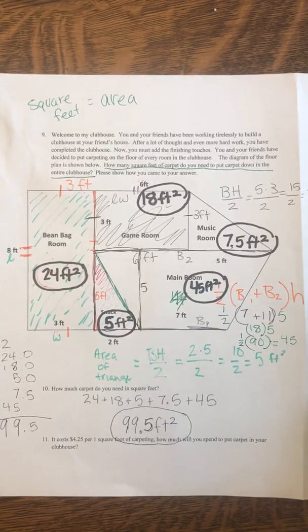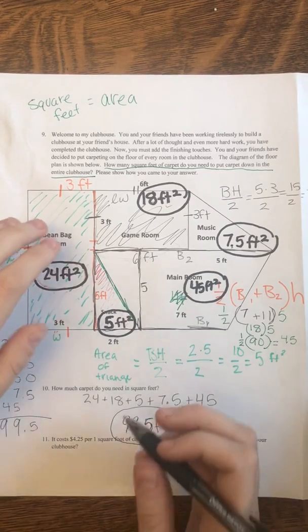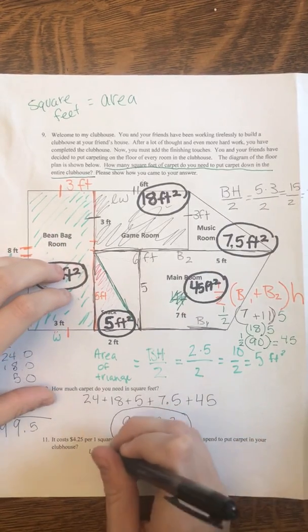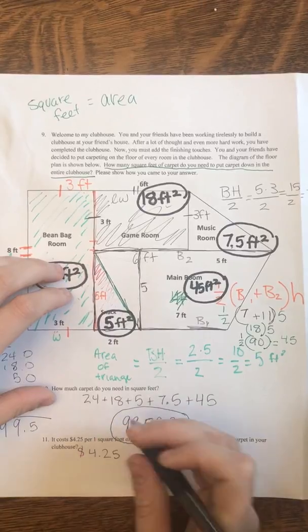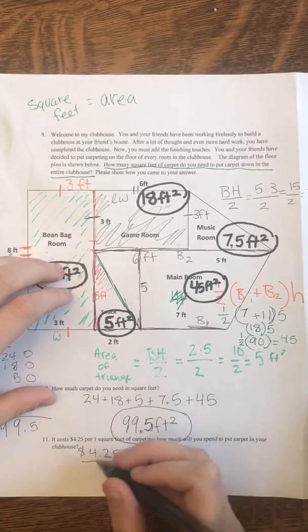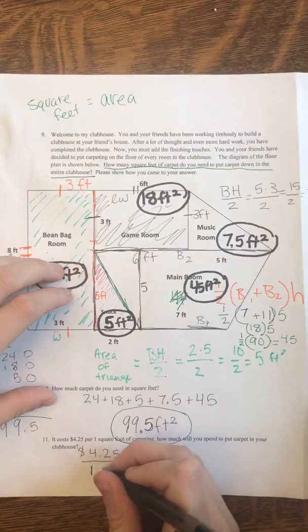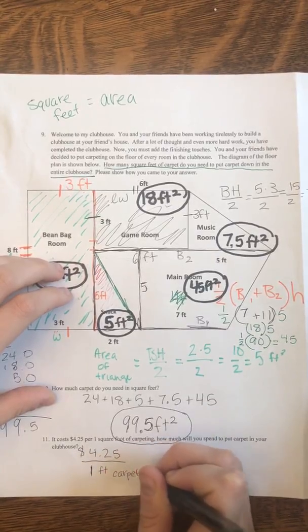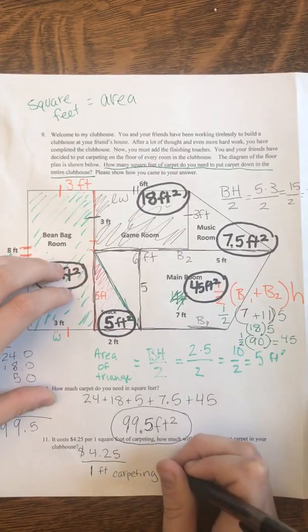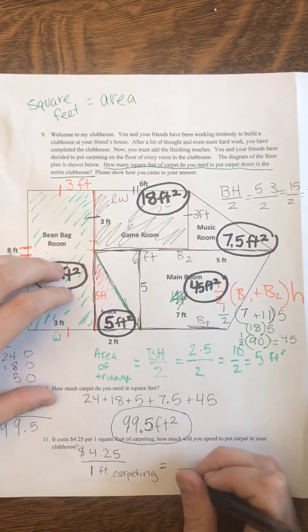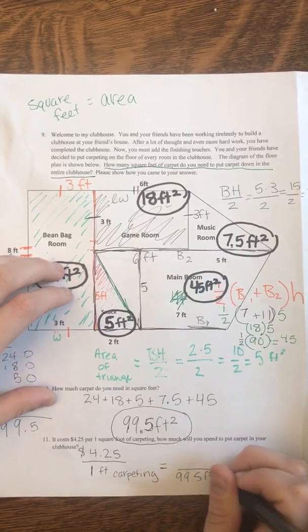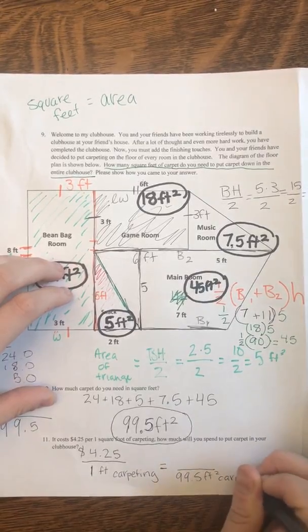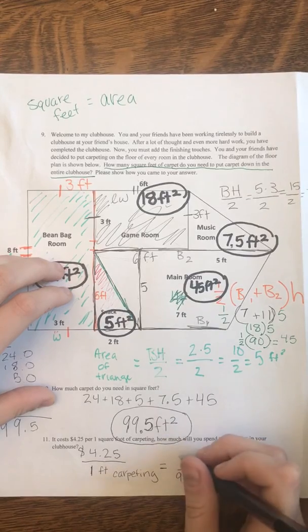It costs $4.25 per 1 square foot of carpeting. How much will you need to spend? Well, if 1 foot squared is $4.25, I can set up a proportion. $4.25 for 1 foot squared of carpeting. So then 99.5 feet squared of carpeting is X dollars.